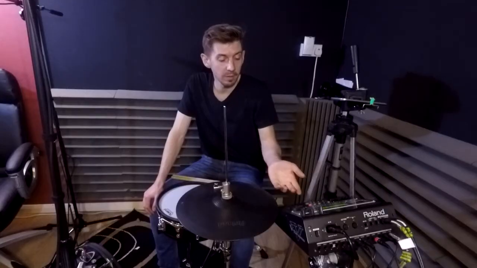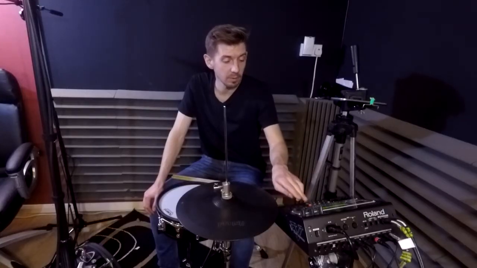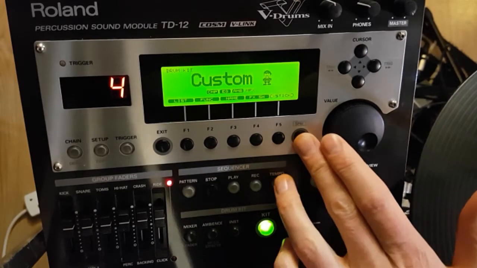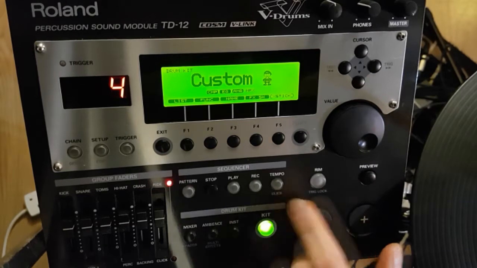So first of all, what are they for? And secondly, is there a quick way of doing that? Well, from any screen that I'm on, if I press the shift key and the tempo button, then it will start.